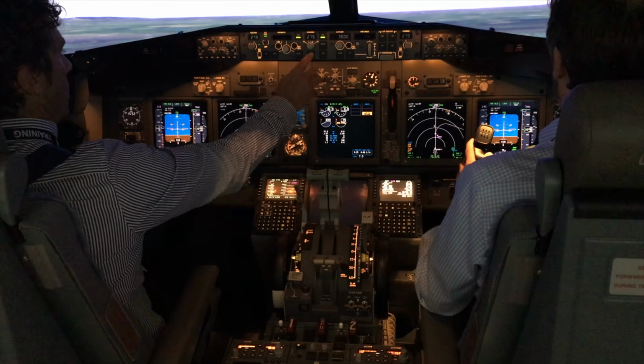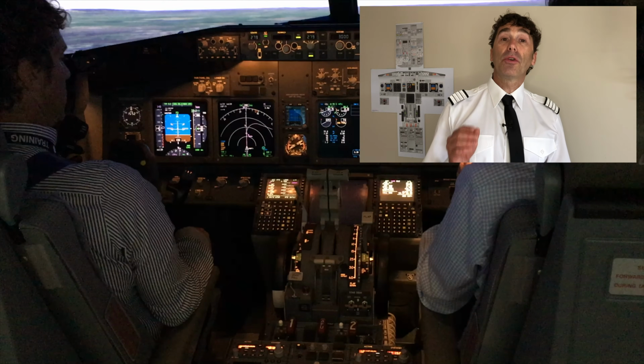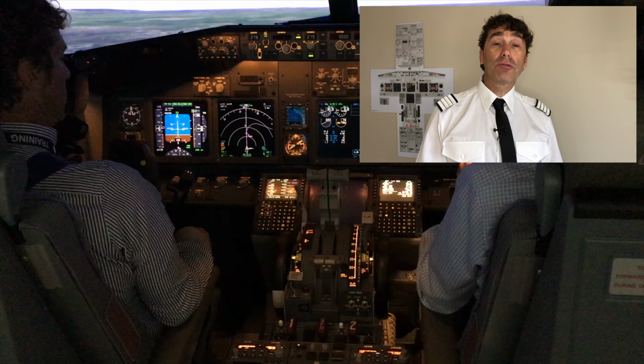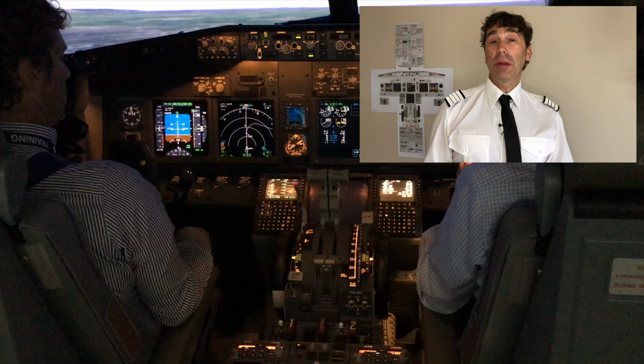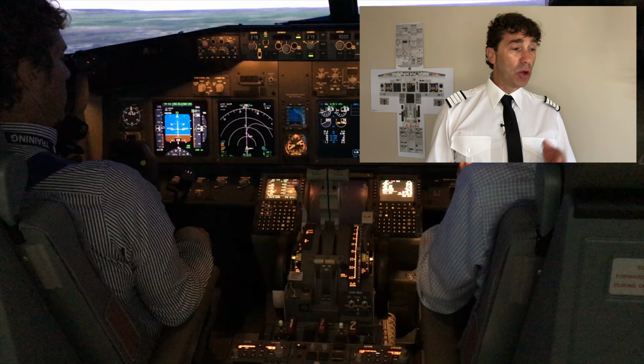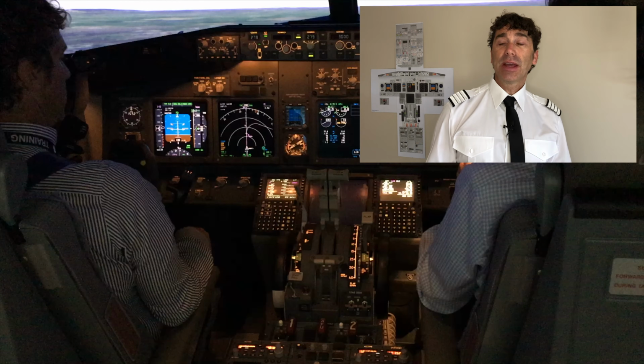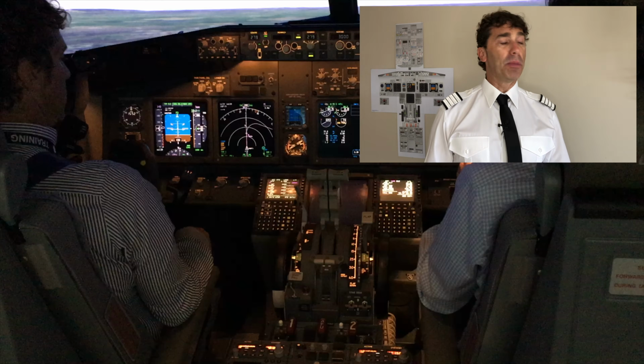Heading select, identify the problem. So at 400 feet, we're going to call for a roll mode. The pilot flying is going to call for a roll mode, and this will normally be heading select. So heading select, and identify the problem or state the malfunction. Pilot monitoring now will identify the malfunction. Now remember, pilot flying is flying the aircraft and probably working quite hard right now.